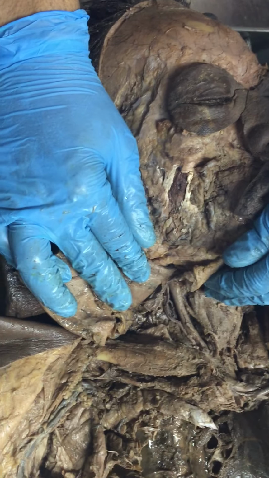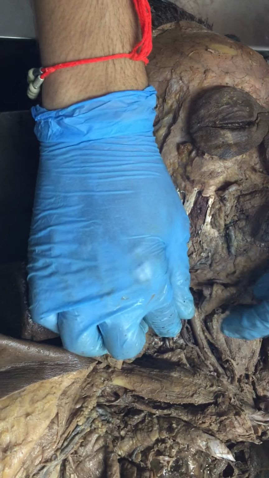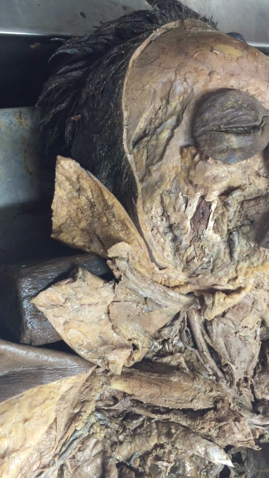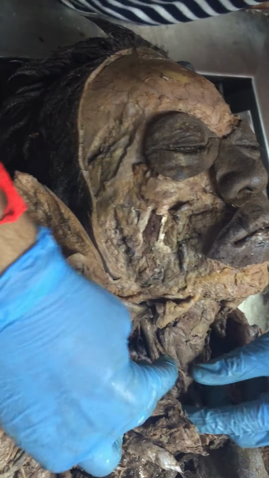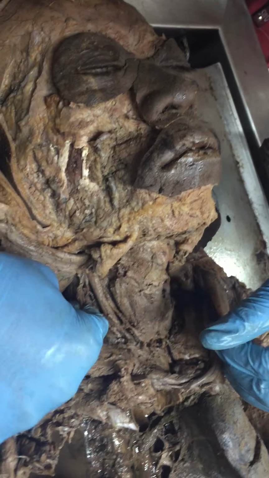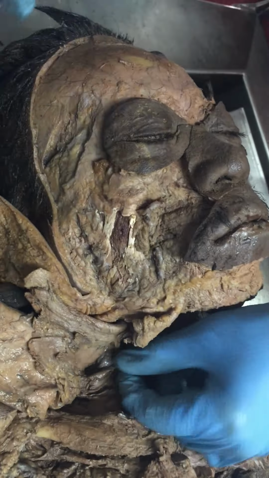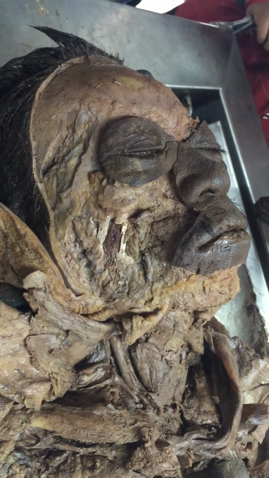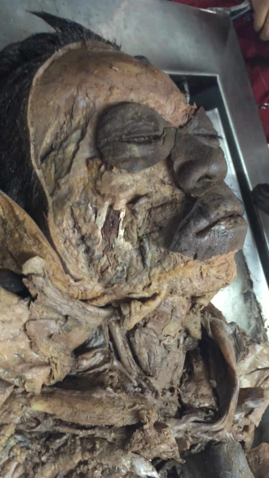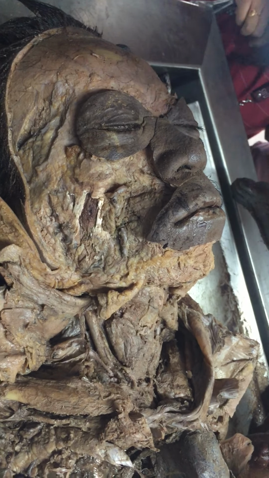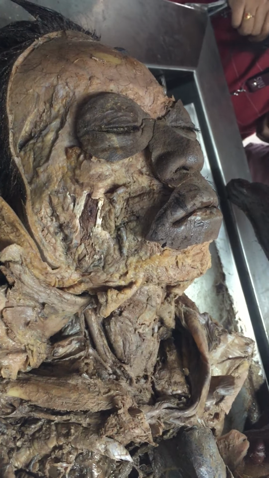Okay, if you remove those muscles, you will find the carotid sheath. If you open the carotid sheath, then you can find three structures here. The carotid sheath covers three structures: the internal jugular vein, then the common carotid artery, and the vagus nerve.